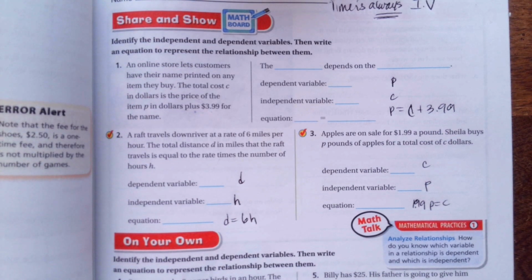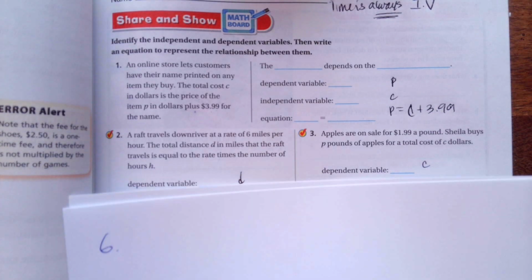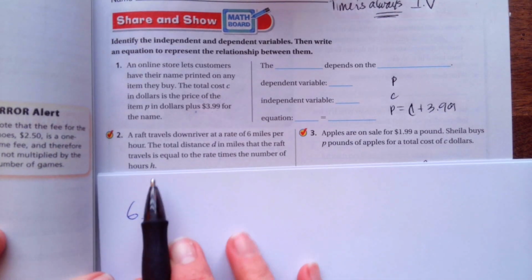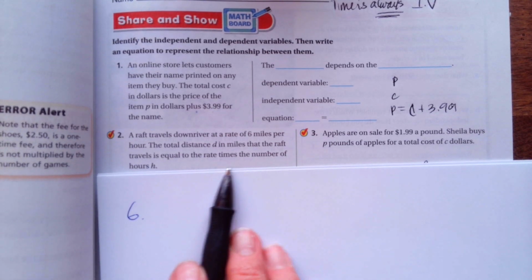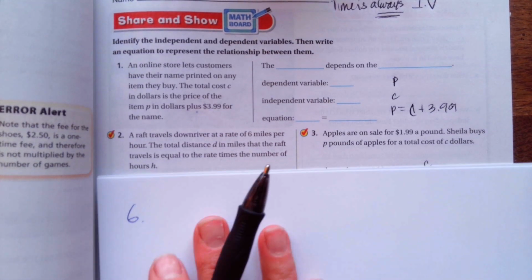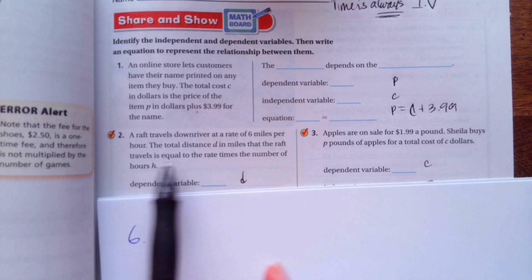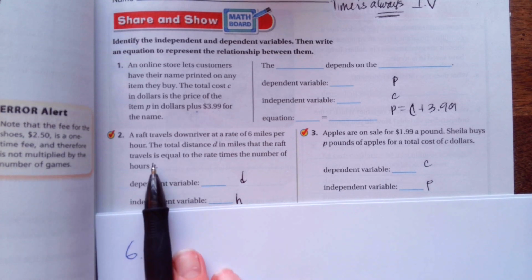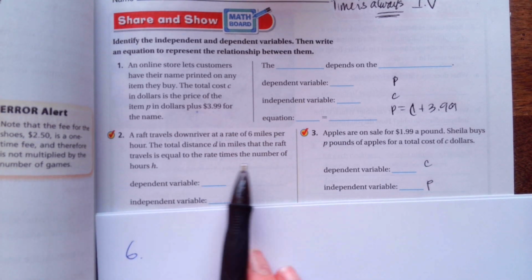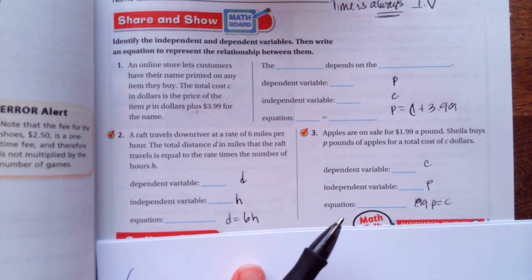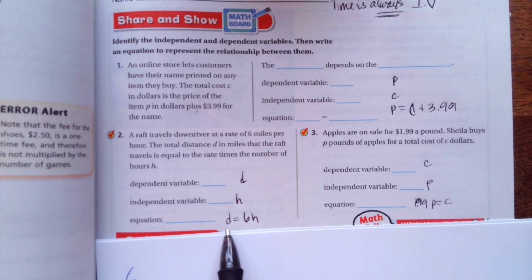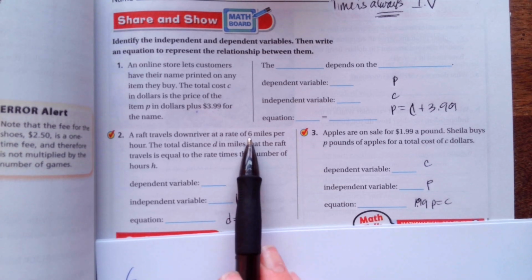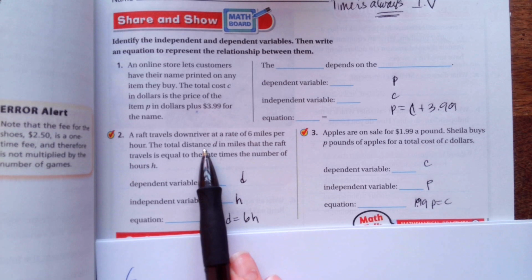For number 2, a raft travels downriver at a rate of 6 miles per hour. The total distance D in miles that the raft travels is equal to the rate times the number of hours. So the dependent variable is the distance D, and the independent variable is H, the number of hours. So the equation is D equals 6H because we have 6 miles per hour, and that's our distance in miles.